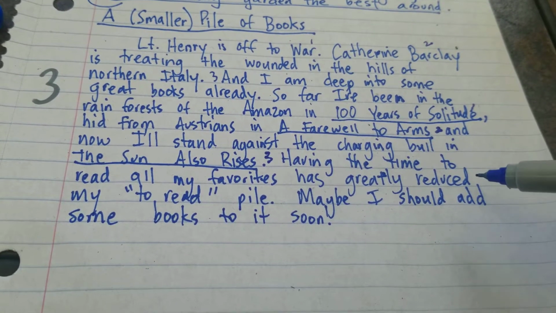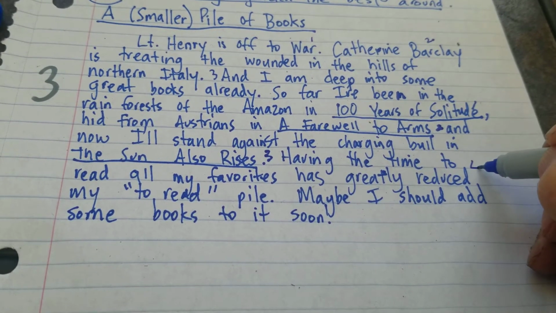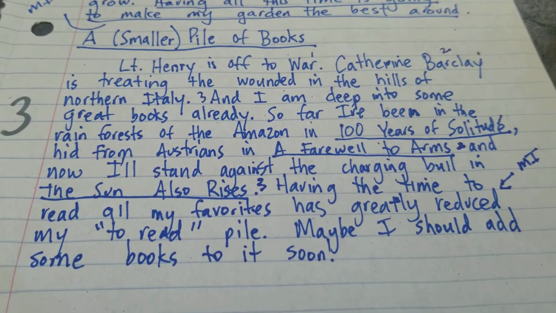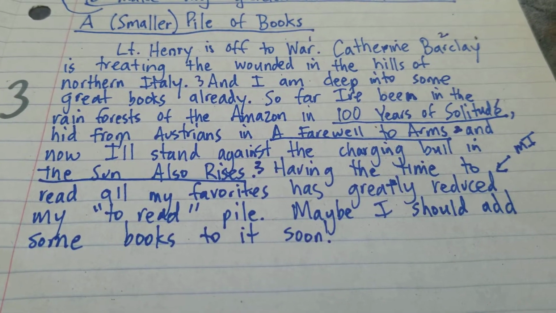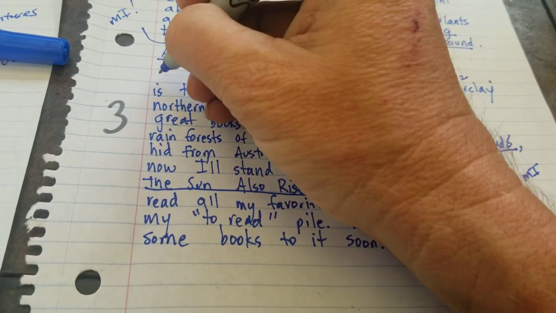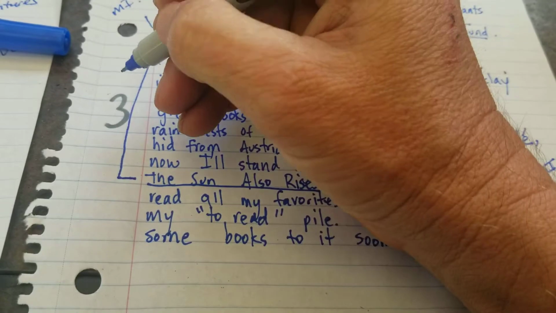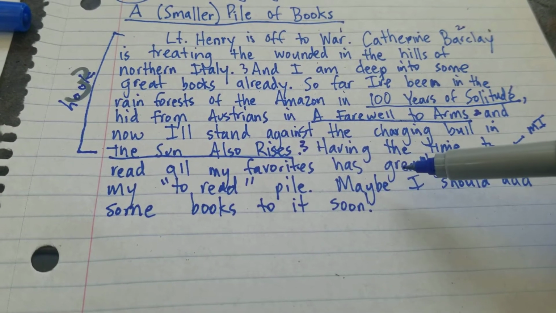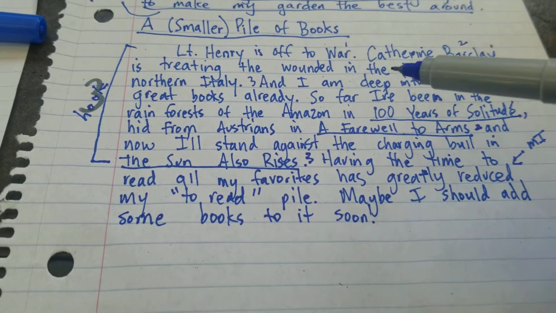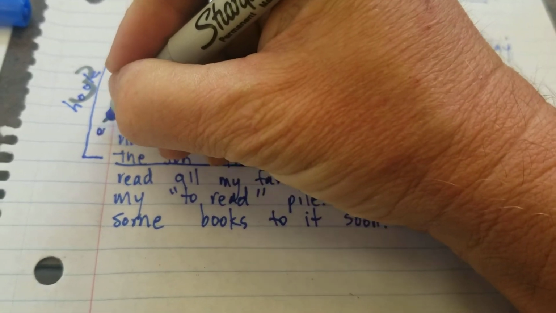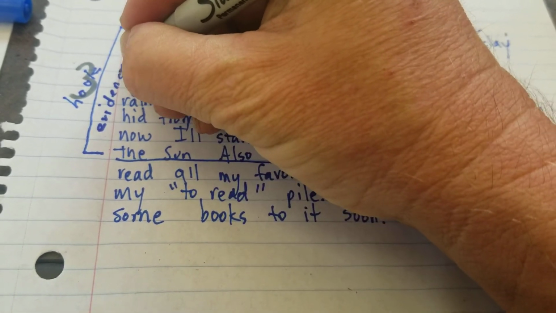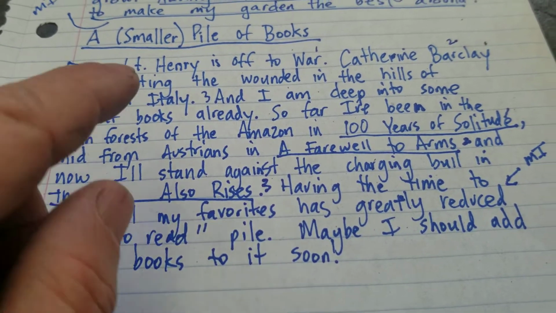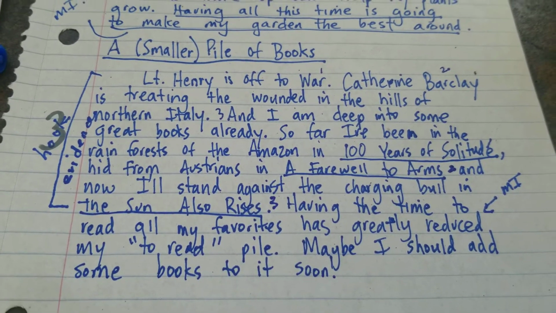Having the time to read all my favorites has greatly reduced my to-read pile. Now there's my main idea, right? I could have started this whole thing off by saying, I am now going to have lots of time to read my books. But I just don't think that would have had the same effect. So essentially, if you're thinking this, then yay to you. But essentially, really what I did here was I spent most of my paragraph hooking my reader into my main idea. But it wasn't just any normal hook. I still used the evidence of what I was proving. And that's a strange way to do it, don't you think? I call that using your evidence as your hook. And I did that with this rule of 3 system that I just showed you.